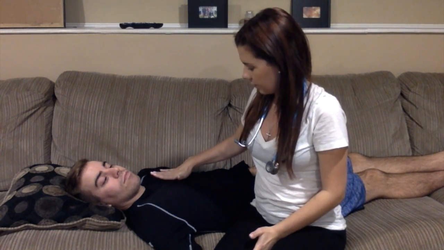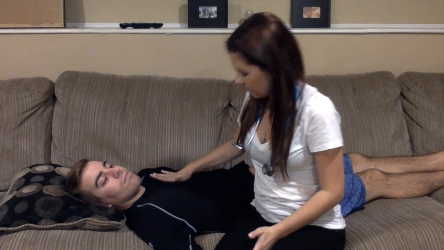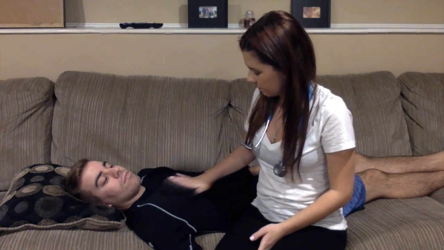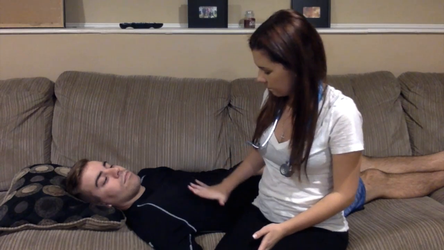Okay, so next we're going to feel for some vibrations. If there are any vibrations, then we know that there's probably some turbulent blood flow or murmurs underneath where we're feeling. We're going to feel with this part of our hand, and this part of our hand helps us pick up any vibrations. So I'm going to feel in all areas. So I'll feel in the aortic area, the pulmonary area, Erb's point, the tricuspid area, and then the mitral area or the apical area. I didn't feel any pulsations in either area.